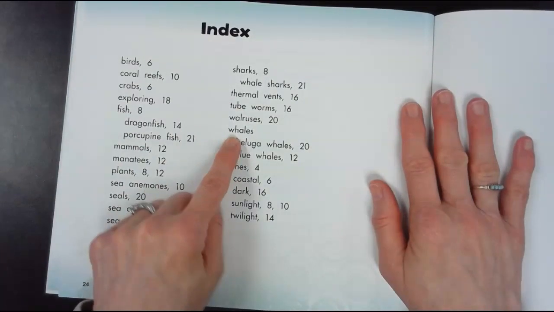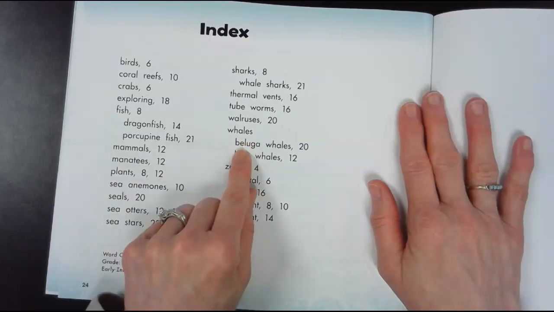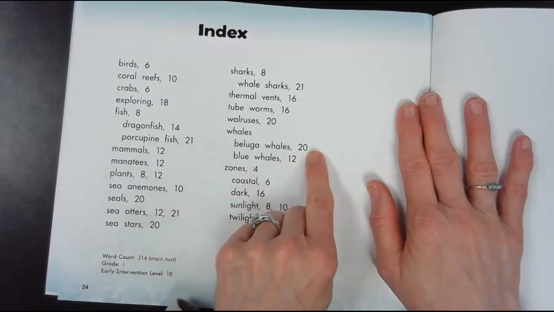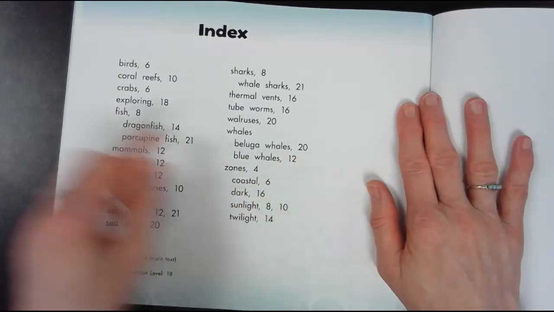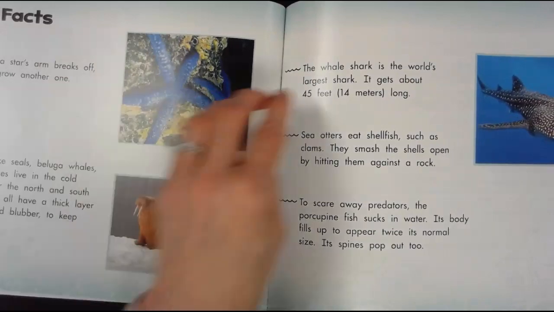There it is, right after walruses and before zones, because whale, the W, comes right before a Z. And then it shows you what whales are talked about, the beluga whale and the blue whale, and then it shows you the page numbers. Page 20 and page 12. So then you can go to page 20 and it has a bit about whale sharks.